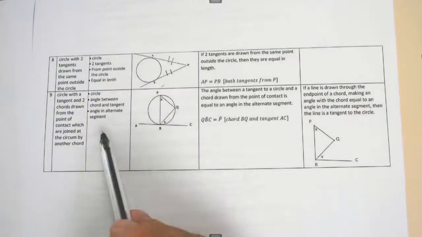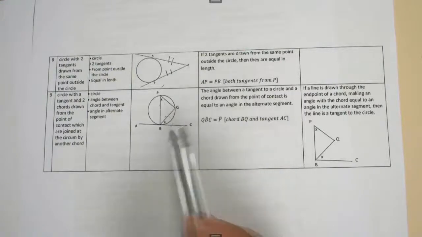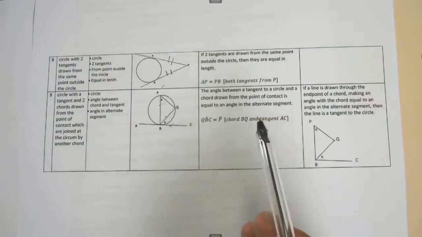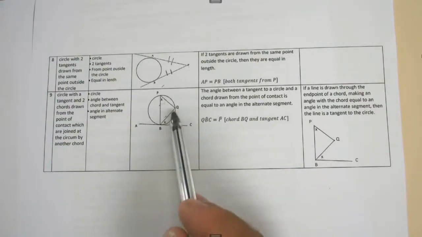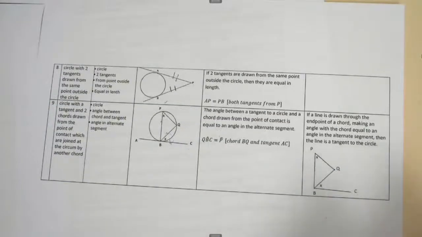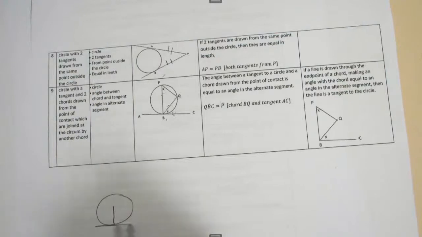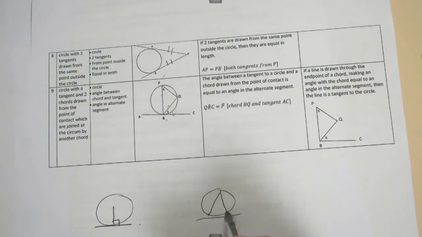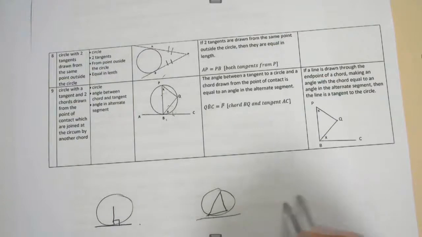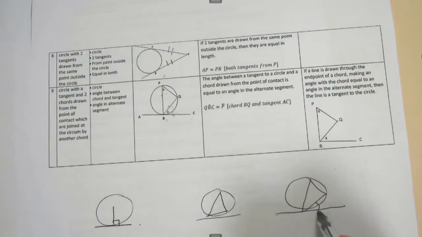Right, and 9. The angle between the tangent and the chord is equal to the angle in the alternate segment. So in this case, that angle there is equal to this angle here. And the converse says, if the angle between a chord and a line is equal to the angle in the alternate segment, then the line is a tangent. So to prove a tangent, we just got to prove that the line drawn from the center of the circle is perpendicular to the line, or we can prove that if the angle between the chord and the line is equal to the angle in the alternate segment, then that line will be a tangent.